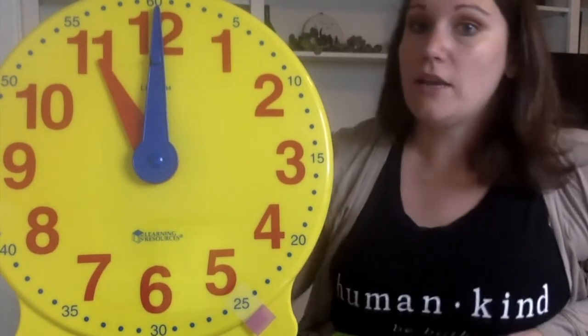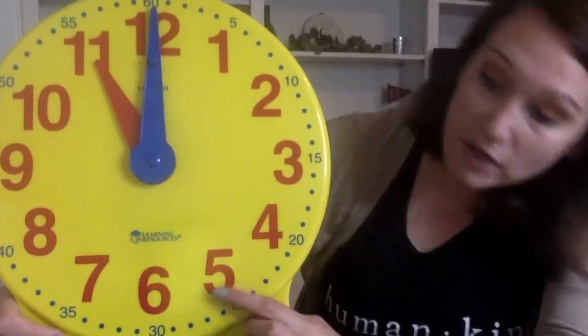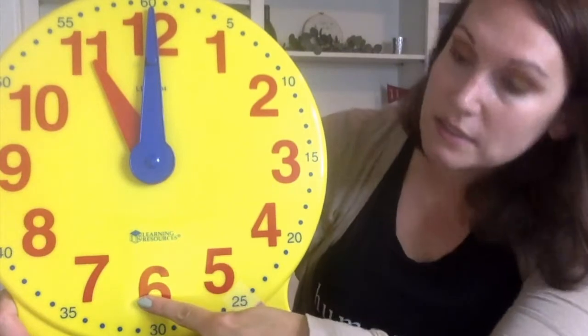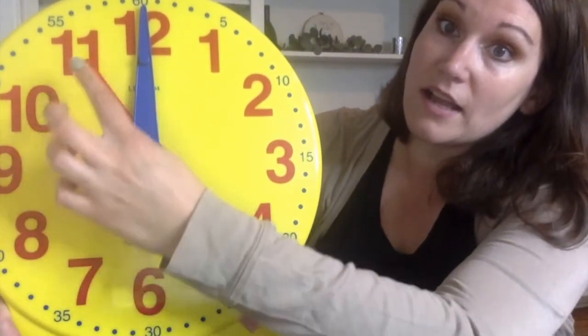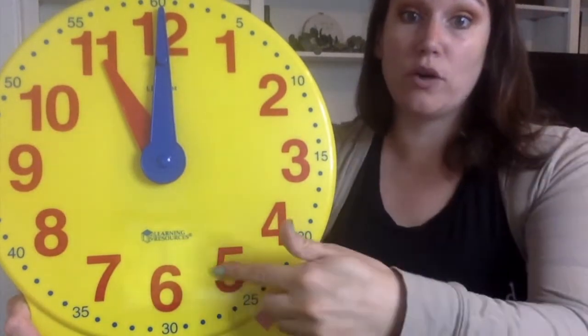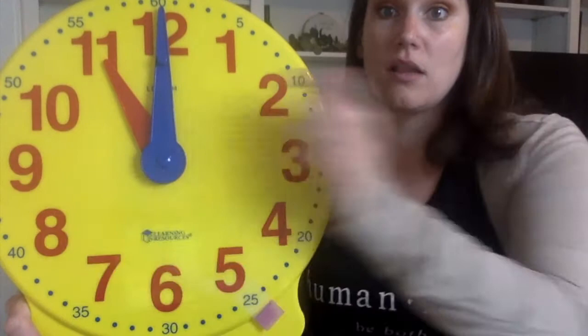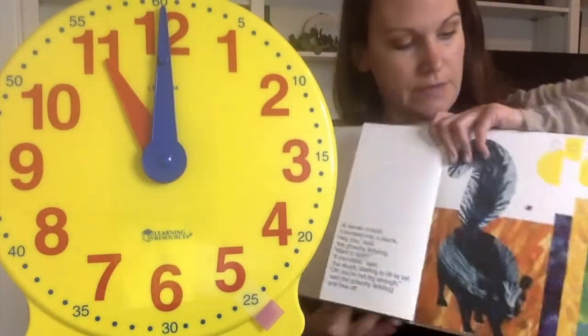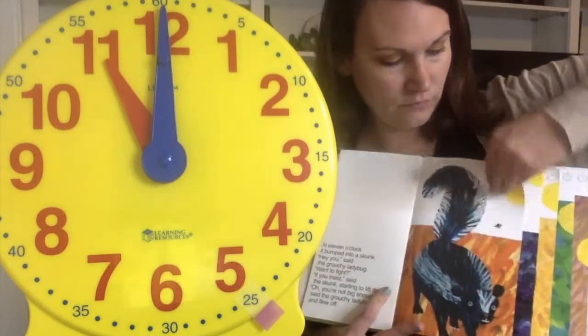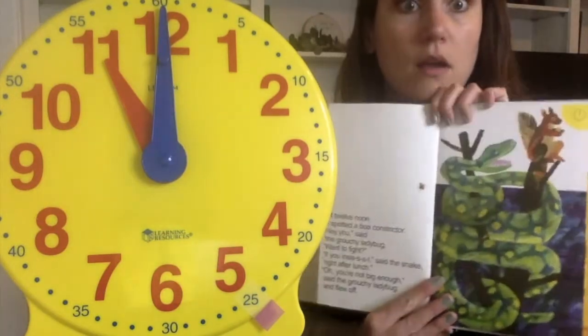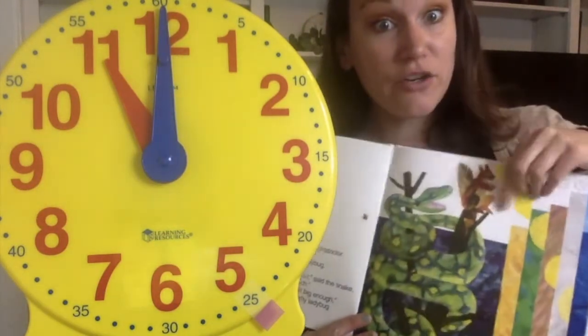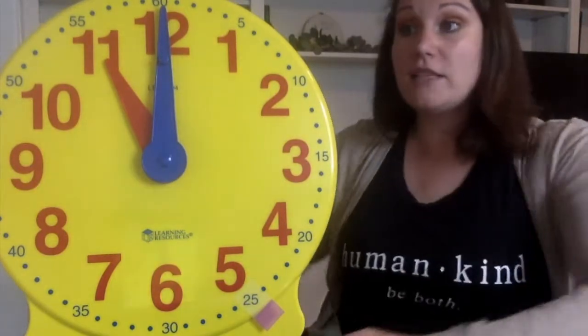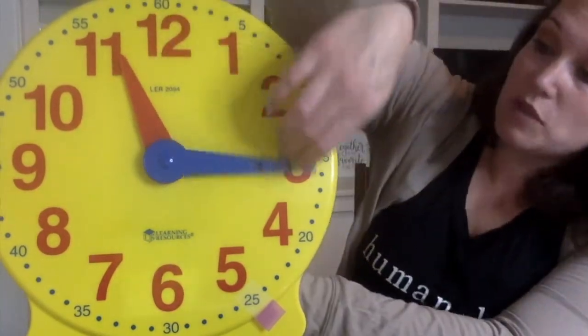Look at our clock. We started down here at 5 o'clock, and then we went to 6 o'clock, 7 o'clock, 8 o'clock, 9 o'clock, 10 o'clock, 11 o'clock. What hour do you think will be next if we are going around our clock? Do you think it will be 12 o'clock? Let's see. At 12 o'clock noon, he met a boa constrictor. That's right. So after 11 o'clock comes 12 o'clock.